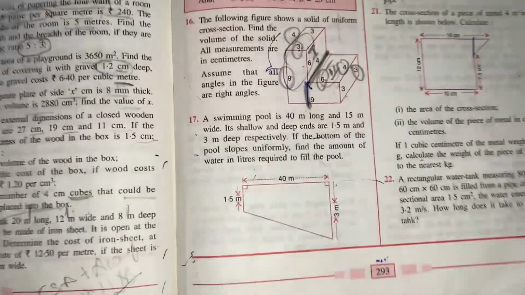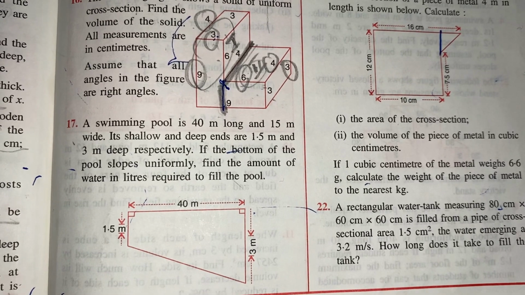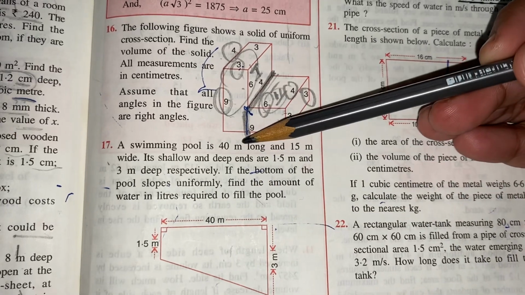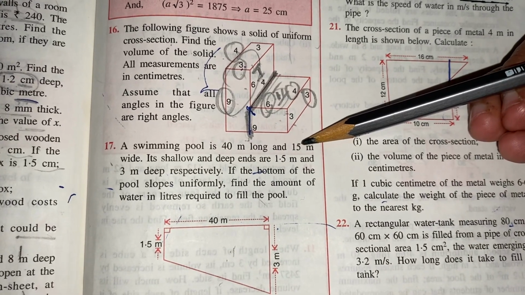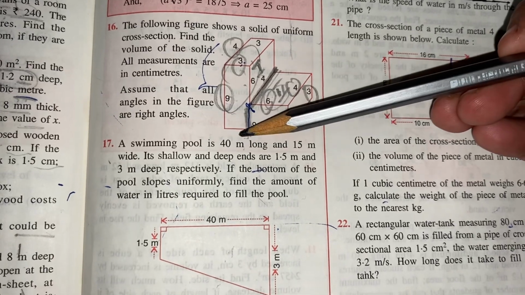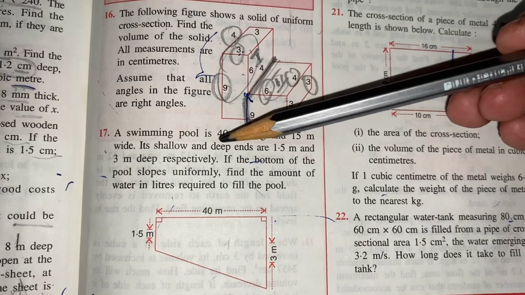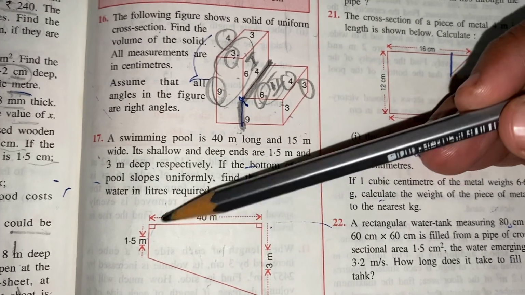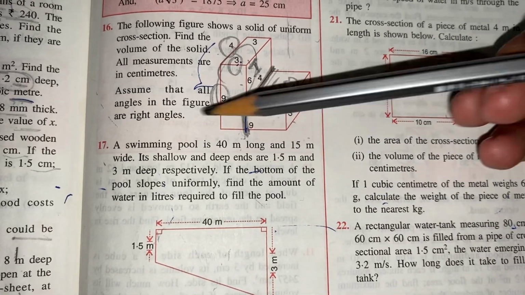Let's move on to question number 17, which is a case of a swimming pool. A swimming pool is 40 meter long and its width is 15 meter. It has shallow and deep ends. Here is the shallow end and the deep end.